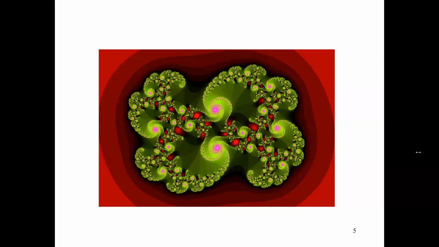Well, anybody know the name of this pattern? Or the type? Yeah, it's fractals, right? Have you learned about fractals before? Somewhere else? It's a fractal art, correct? Or fractal pattern.